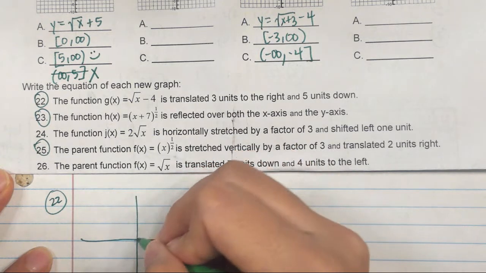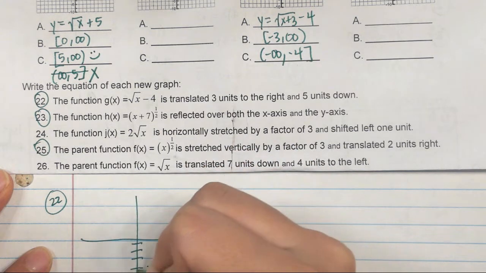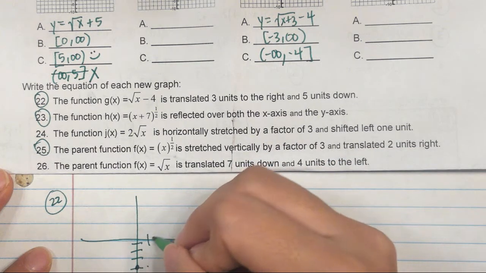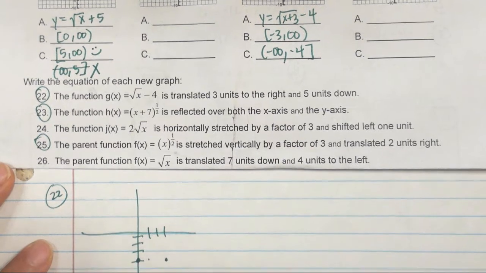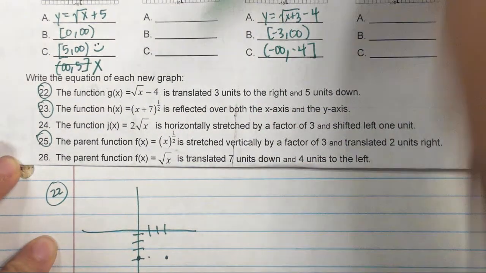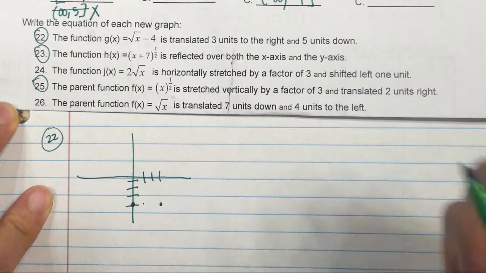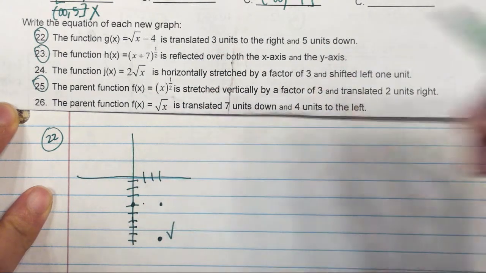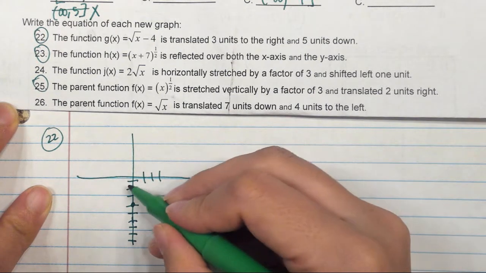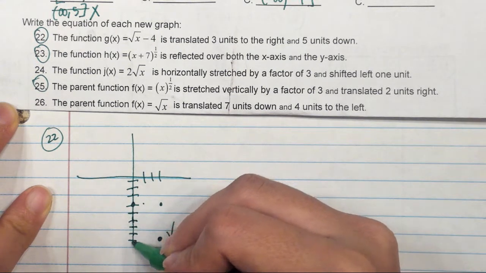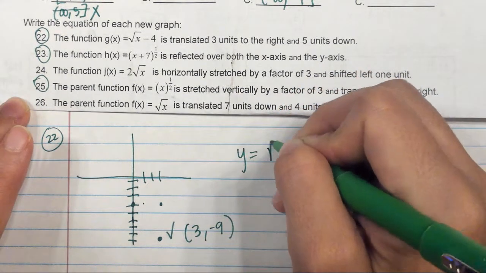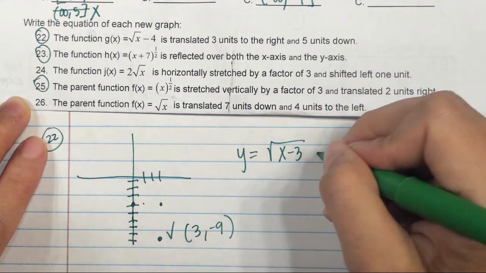So square root of x minus 4 means it went down 4, so that's this dot here. And it says it's going 3 units to the right, so now that point is here. And then I'm going to go 5 units down, so 1, 2, 3, 4, 5. So this is my new vertex. My vertex is (3, -9). So my equation is going to be y equals the square root of x minus 3, because it's opposite, minus 9 on the outside.